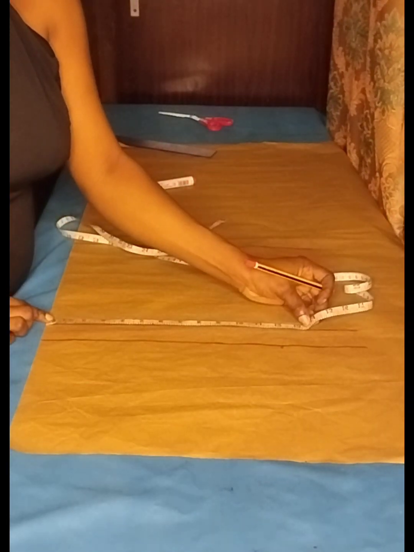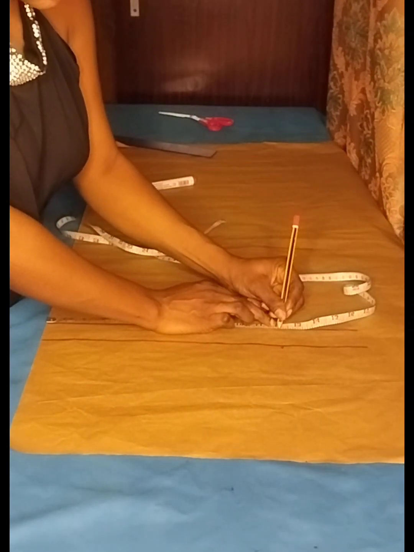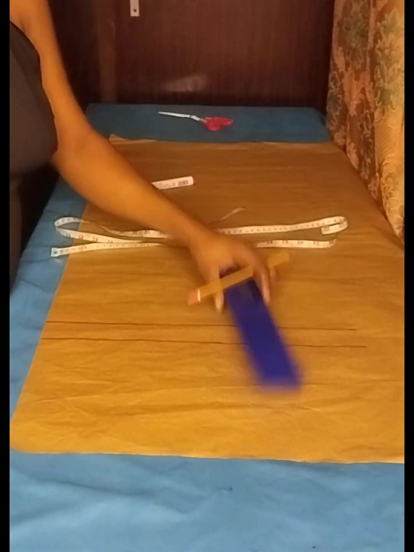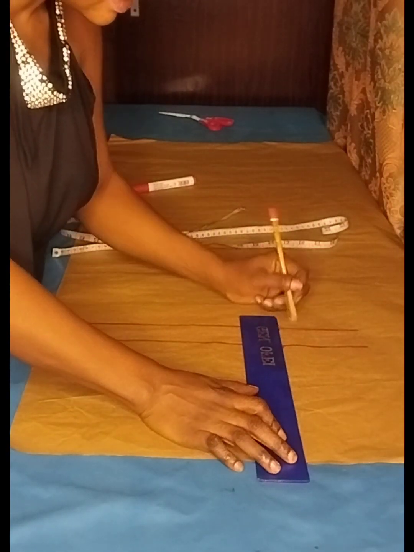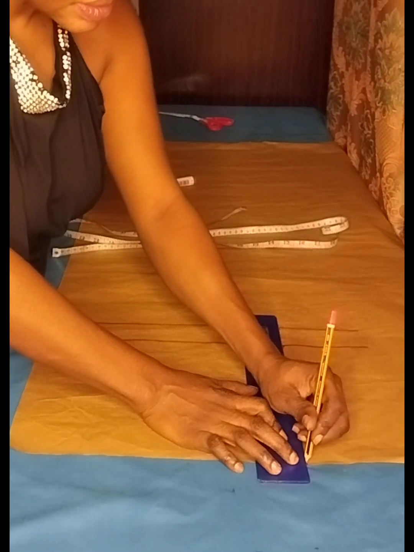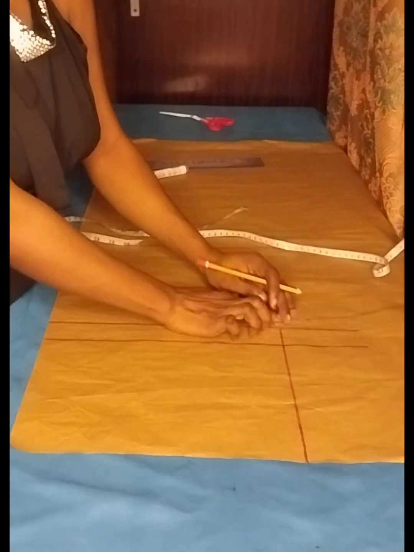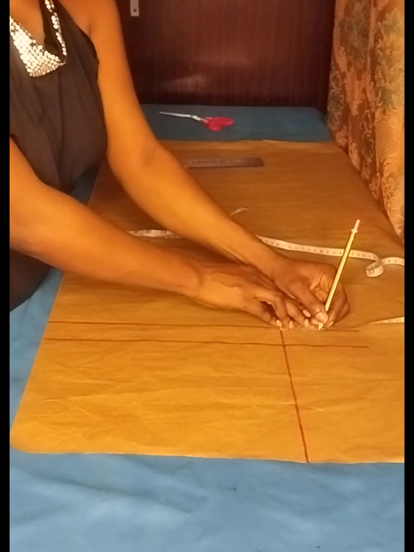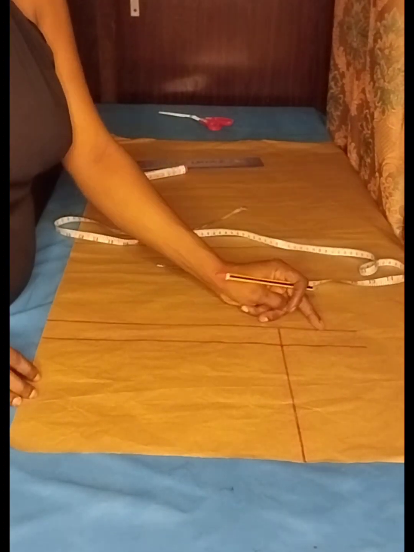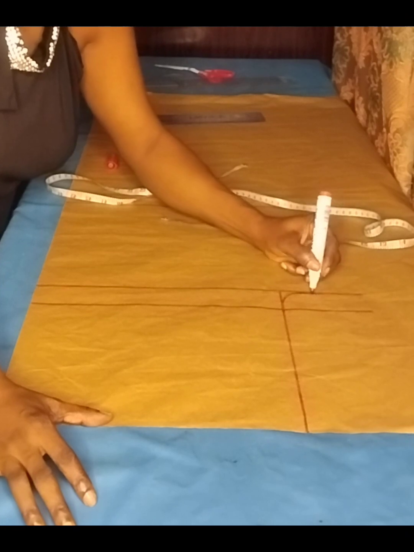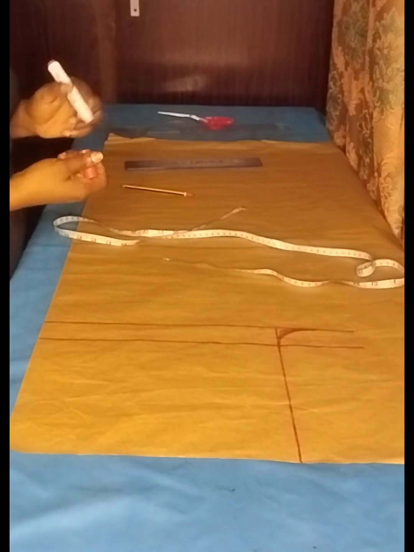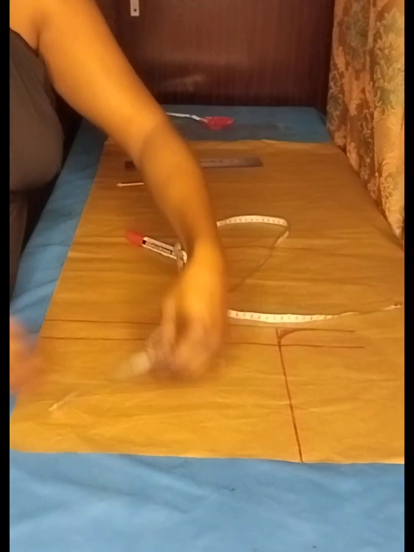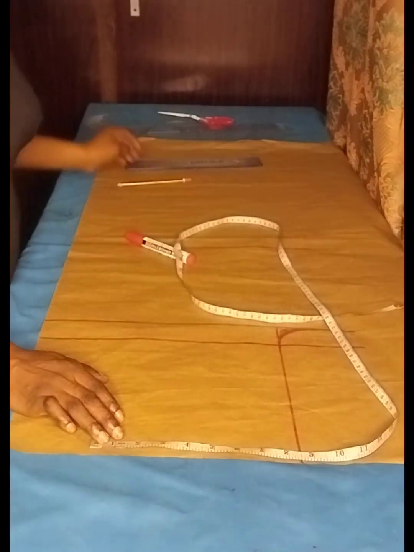Then on my crotch line, I will input my round lap divided by 2, which is 12 inches. Then I will add 2 inches on that same line. So from that 2 inches I added, I will now connect my crotch curve to the hip line.